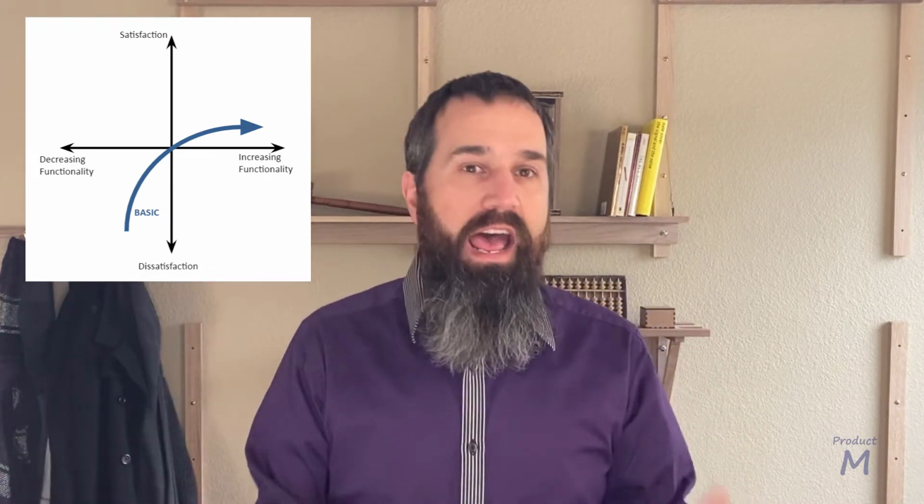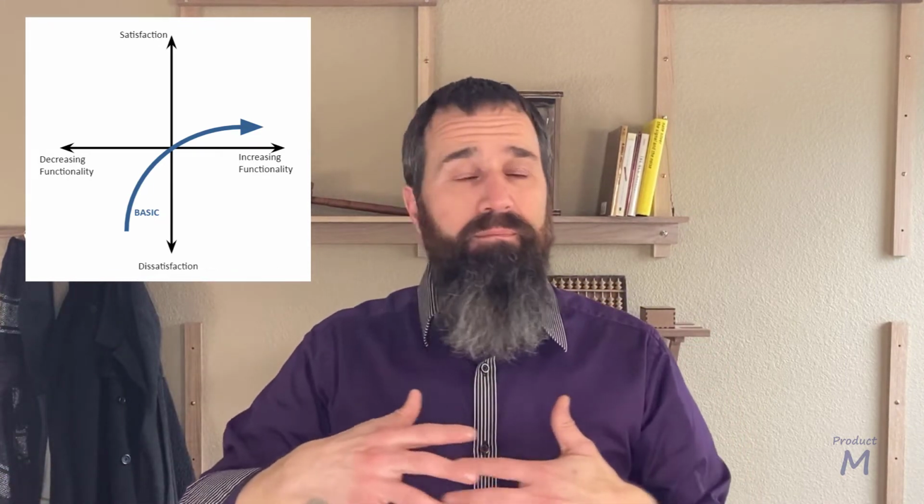A car has got to have brakes. If it doesn't have brakes, people aren't buying it. Most people aren't buying it. There's probably a segment somewhere where they would buy it, but that's a different thing.